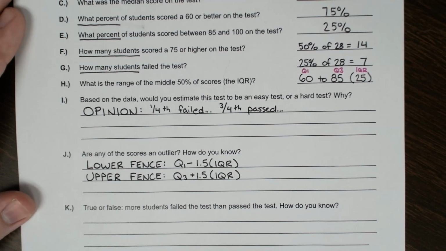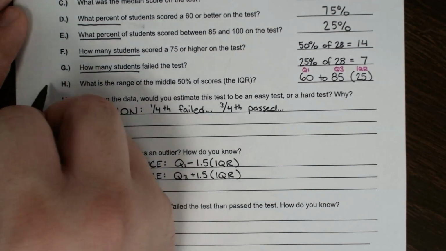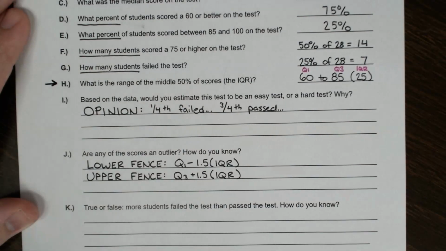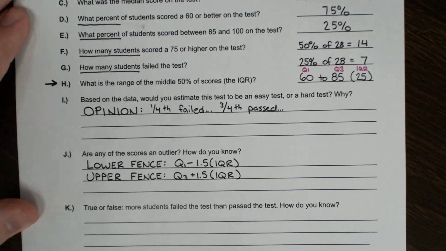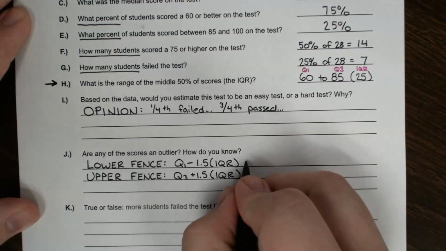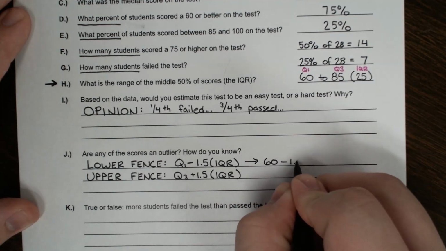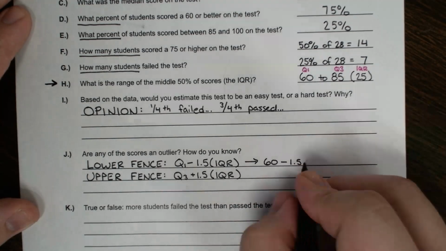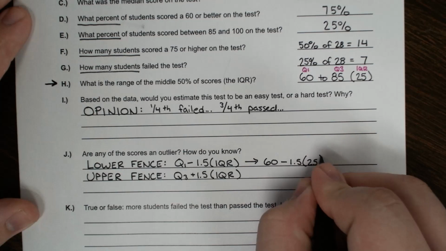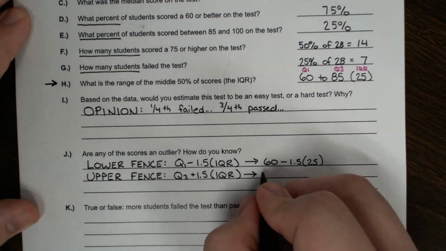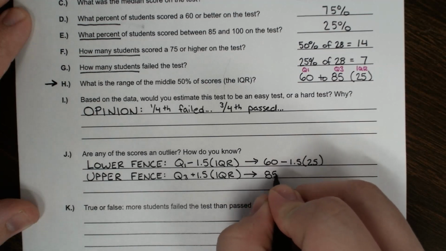All the numbers that we need for those formulas are up here in part H. So for the lower fence, Q1 is 60 minus 1.5 times the IQR, which is 25. For the upper fence, 85 plus the same thing.